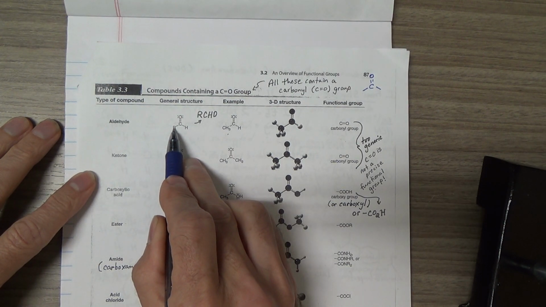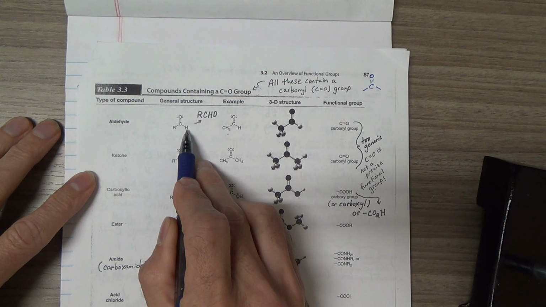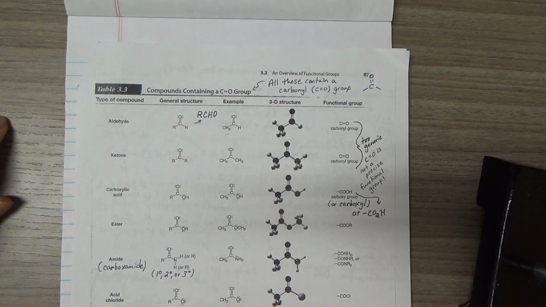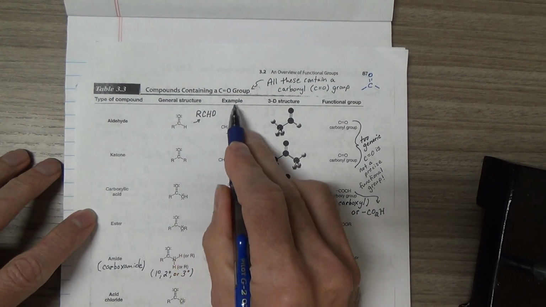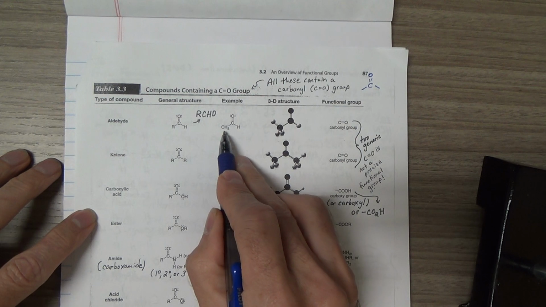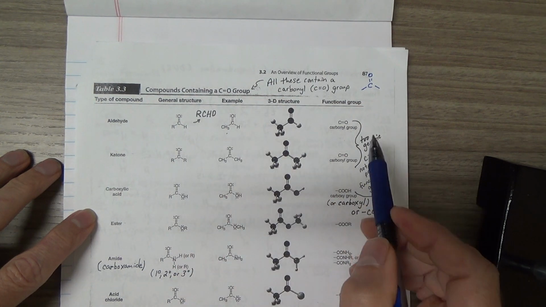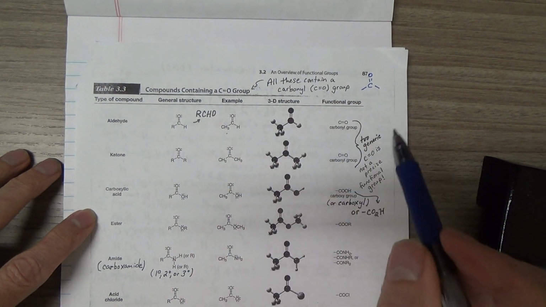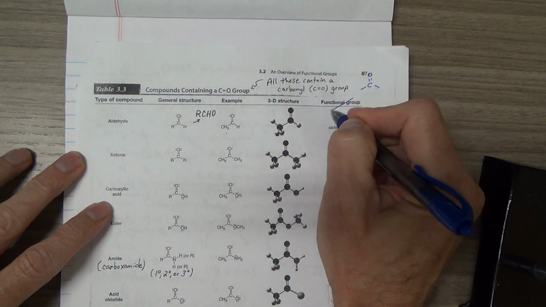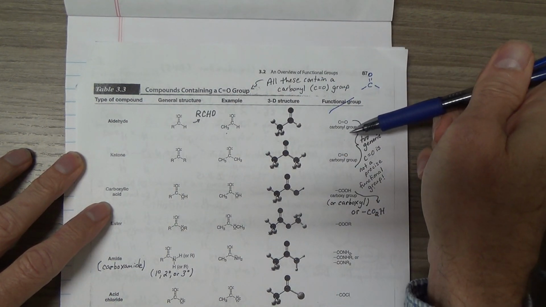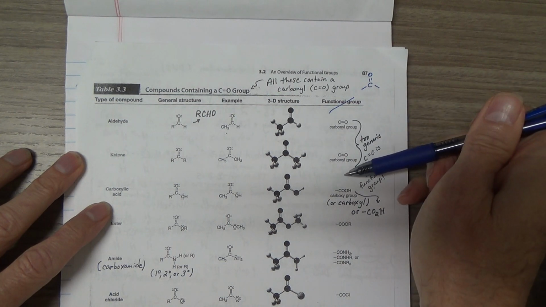If there's an R group on one side and H on the other, that is an aldehyde. Here's a specific example with the R group being methyl. Now, that's the carbonyl group. I don't like this; carbonyl is, to me, not a functional group.